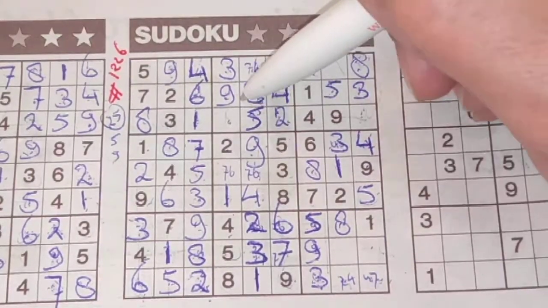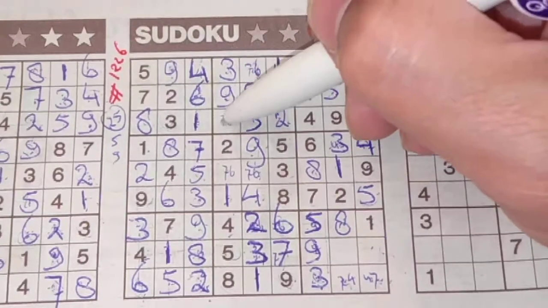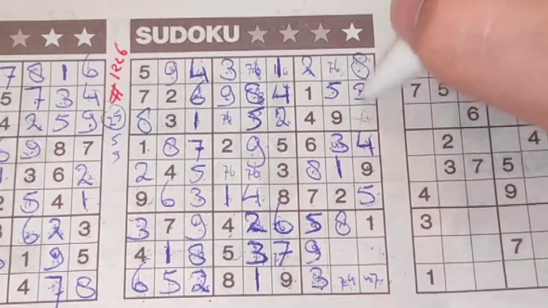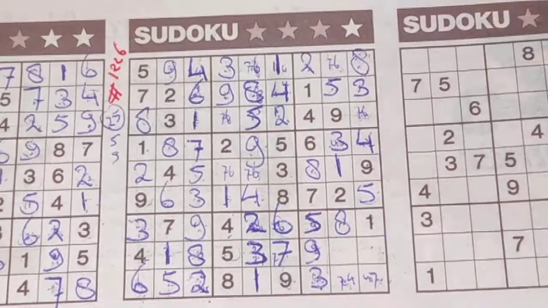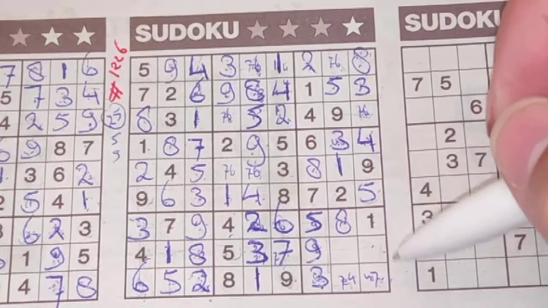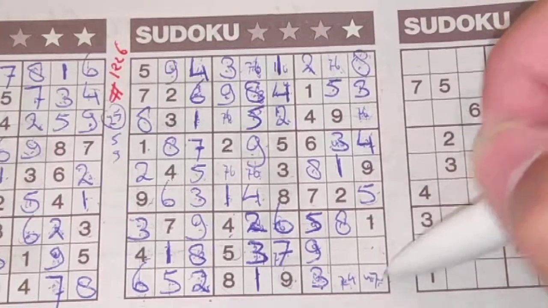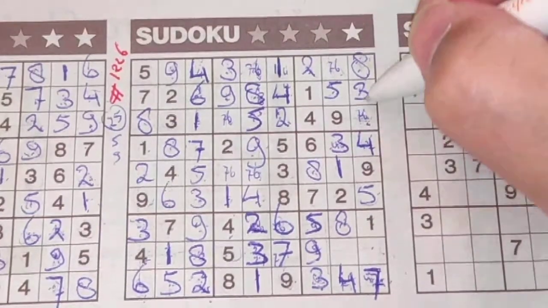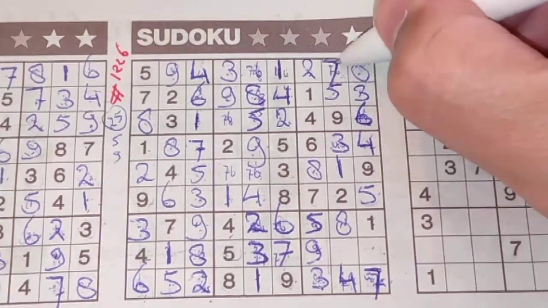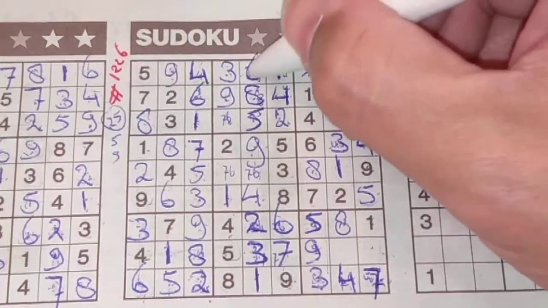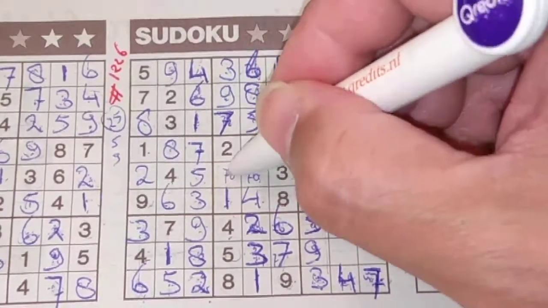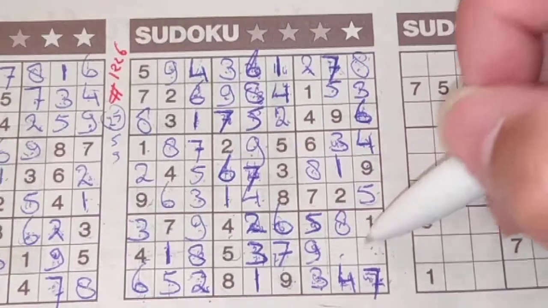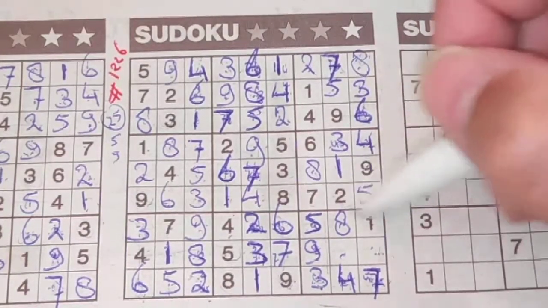7, 6 is missing. 7, 6 is missing. 7, 6 is missing. 7, 4. We have a 4 here, no 4 there, 4 should be here, and a 7 goes there. Now I have a 7, so this cannot be a 7, this should be a 6. We have a 7 here, so this should be the 6, and this should be the 7. 2 boxes left in this big square for the numbers 2 and 6. We have a 2 here, no 2 there, 2 should be here, and a 6 goes there.